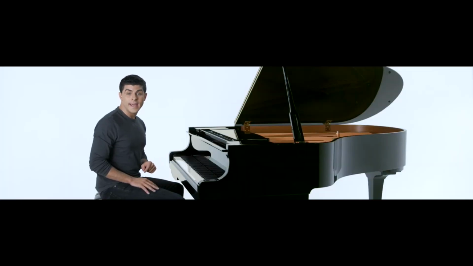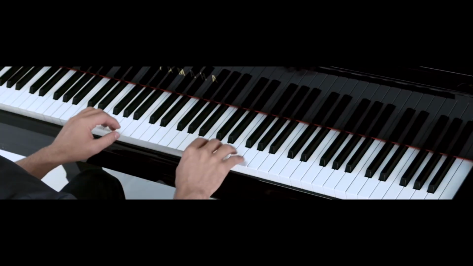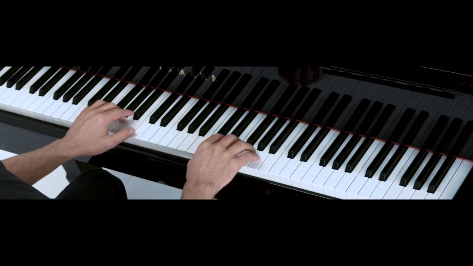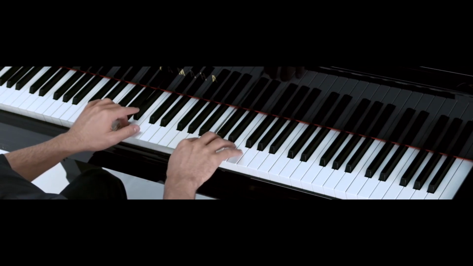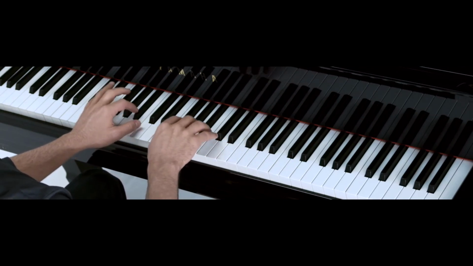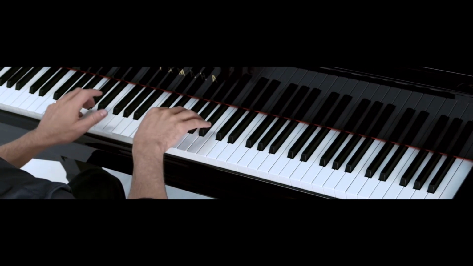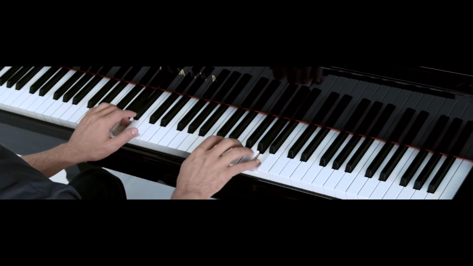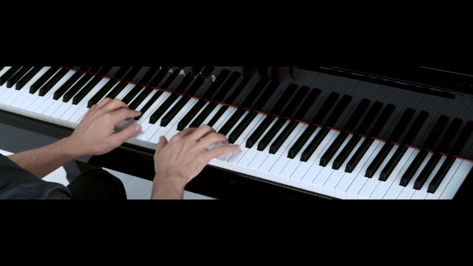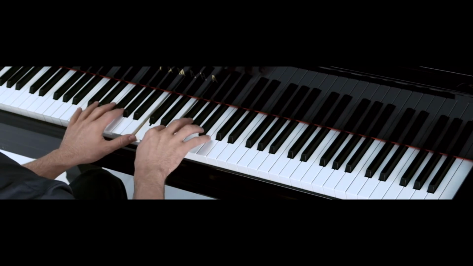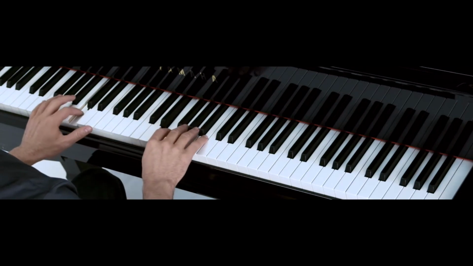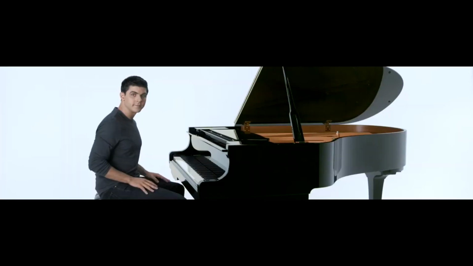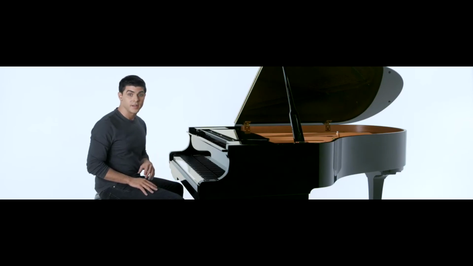Play the entire ending A section with me, pausing at the fermata on measure 4. 1, 2, 3. Try the second A section in the practice chapter to get familiar with the feel of the fermata.